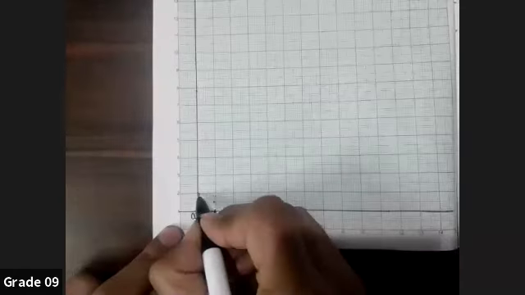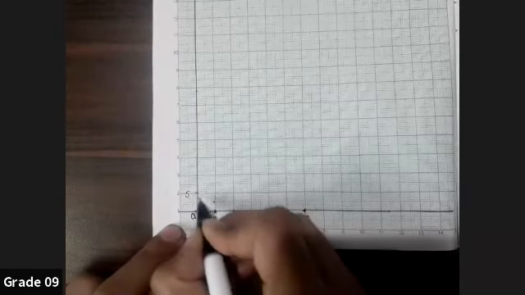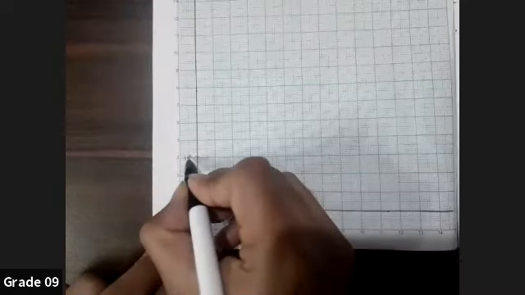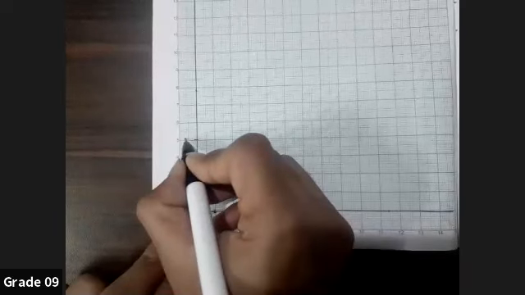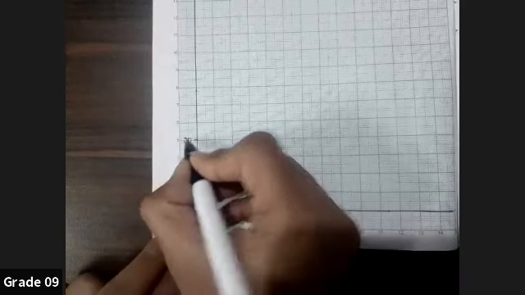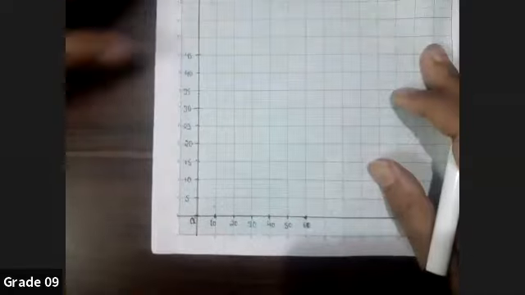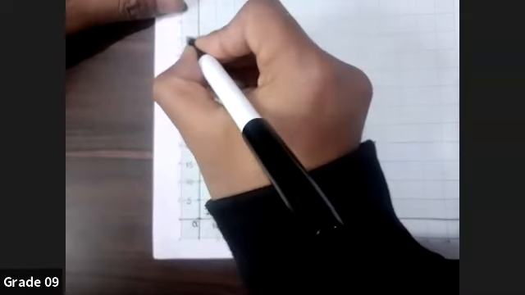That means this is going to be 5. I think this kind of thing you already know, still I'm explaining. This is 10, 15, and this is 20, 25, 30, 35, 40, 45, and then 50.